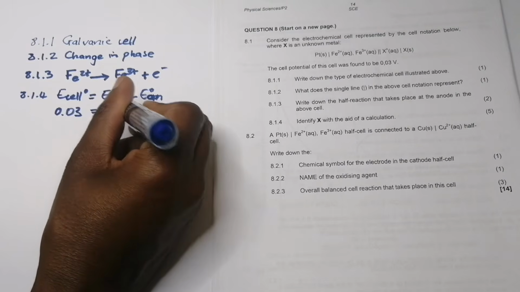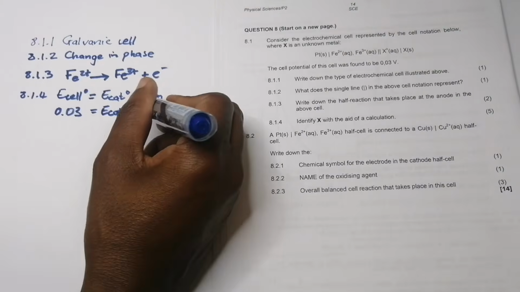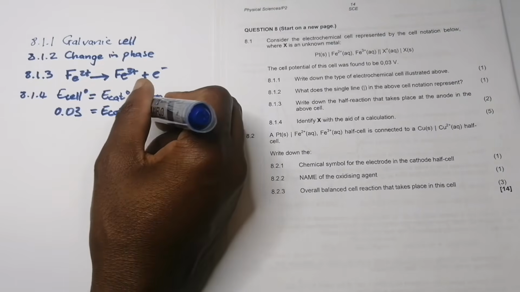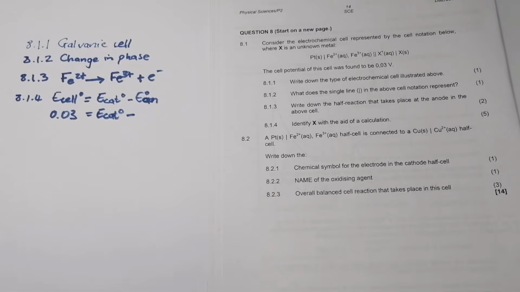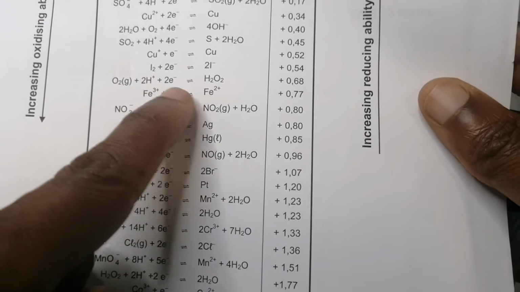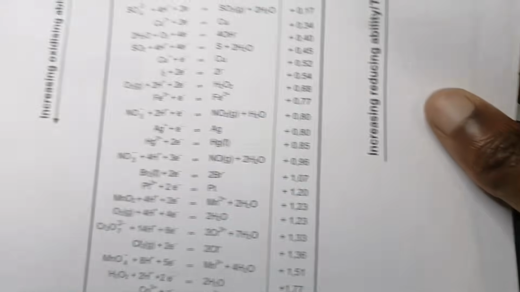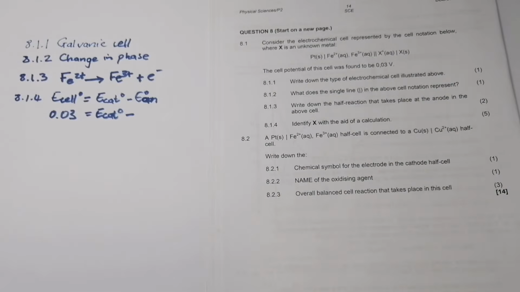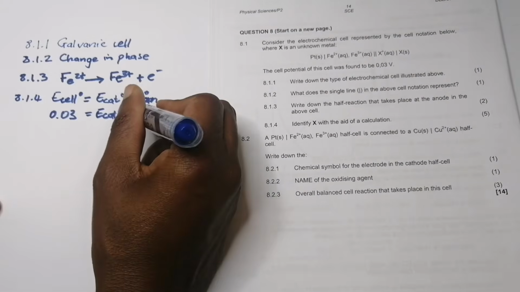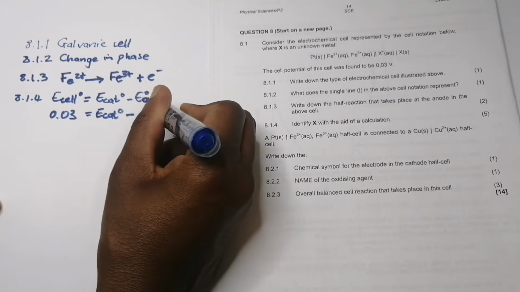The cathode is what we are looking for, so this is the potential of the cathode. And our anode, remember, that was the Fe2+, Fe3+ cell, and we found that the value there was 0.77. So in this case, that's minus 0.77.